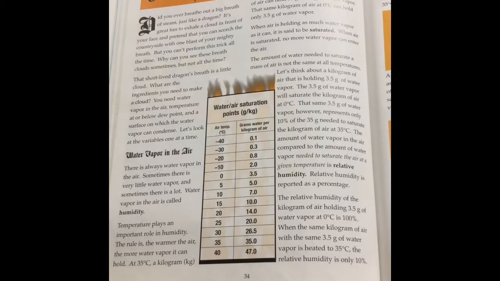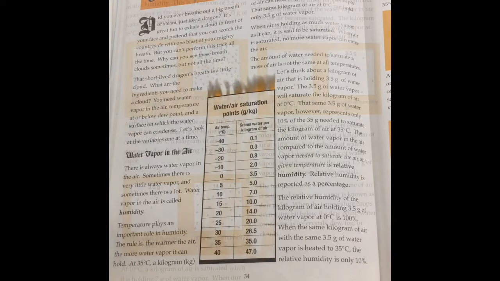Well, ask yourself this. Look at that chart. Where are they getting these numbers? Well, if you look at that chart very closely, you can see it is the water saturation points, grams per kilogram. Okay, so you look on the left side, it tells you the air temperature, and on the right-hand side, it tells you how many grams of water per kilogram of air is needed to saturate it.